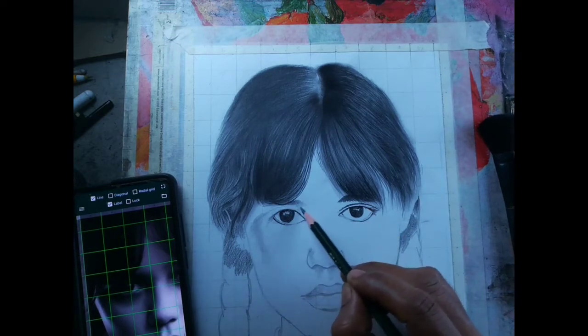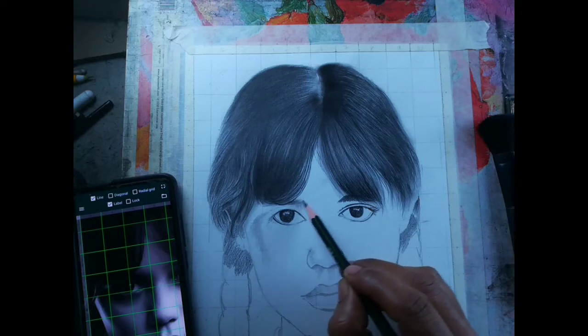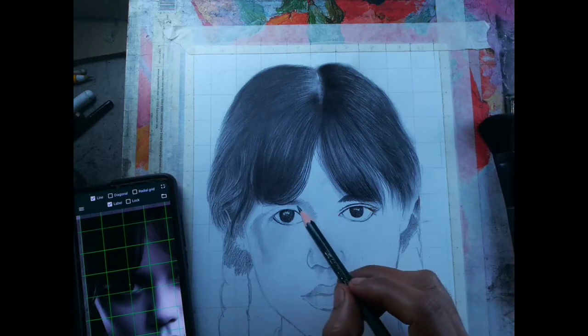For the skin area shading I use 2B, 3B, 5B, 7B pencils as required. I use the pencil in a rounding motion mainly, but some areas use different motions also, as required by the reference image. I fully completed the face shading.